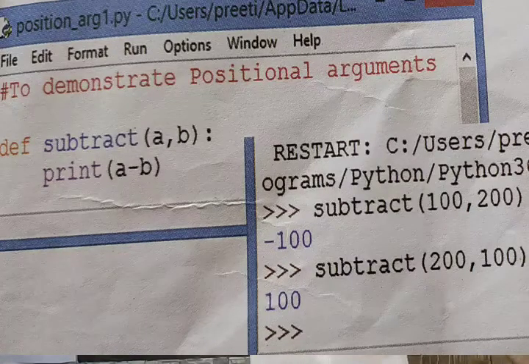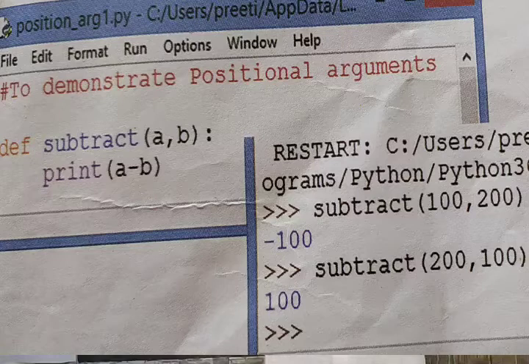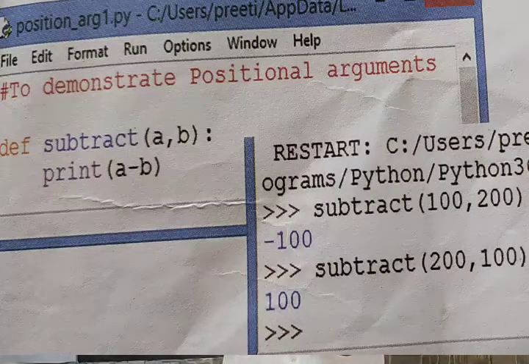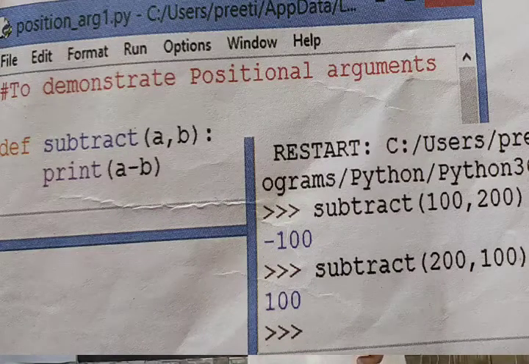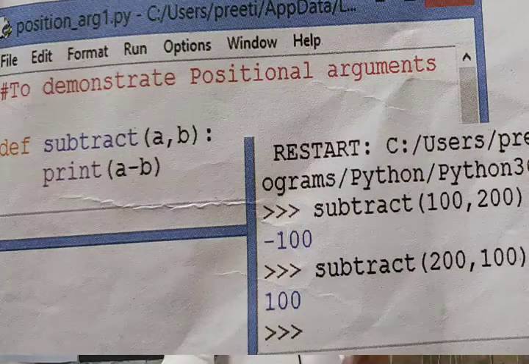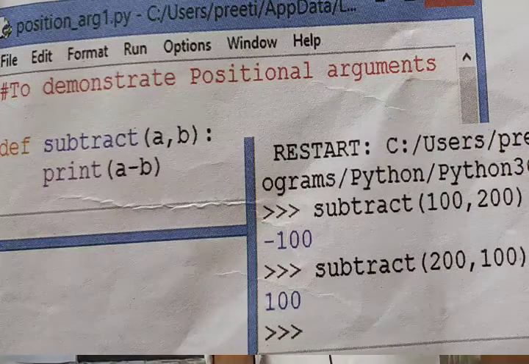Then when we change that order, subtract of 200 comma 100, what will be its result? Print a minus b, that means 200 minus 100, its result will be 100. In this case 200 is first, 100 is second, so it will calculate 200 minus 100, the result will be 100. Okay, based on positions. That is called positional arguments.